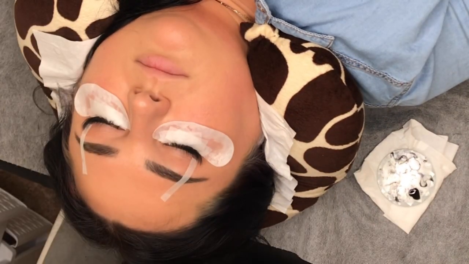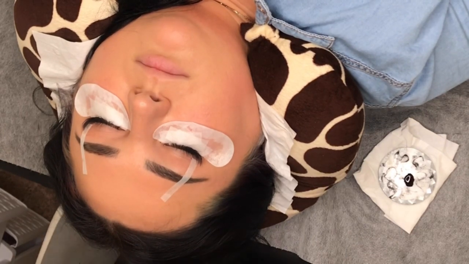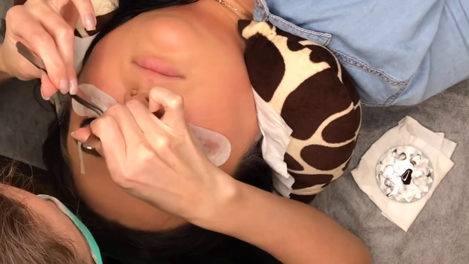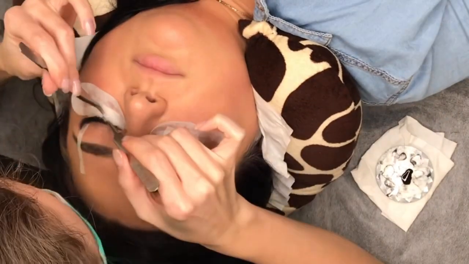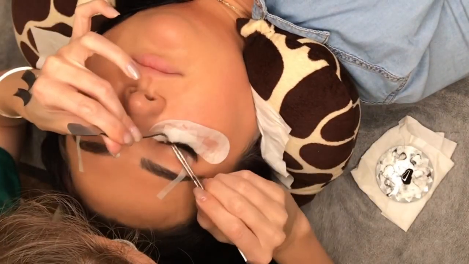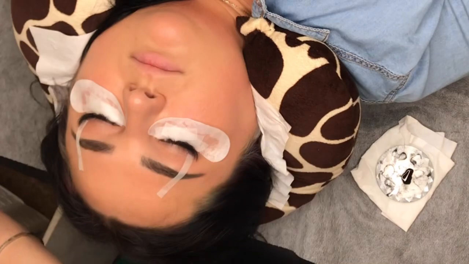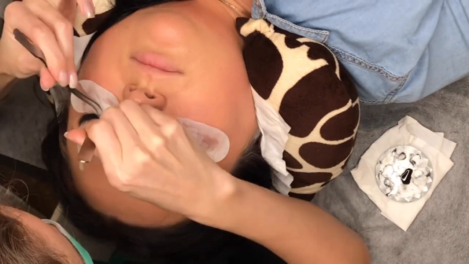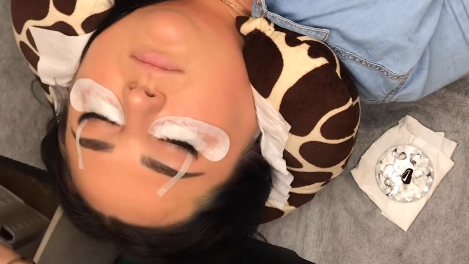And usually when I work with M curl and if I want to achieve a foxy look, I turn the fans toward the temples, not at a 90-degree angle, just a little more sharp angle. After 30% of my work, I change my drop of glue and keep going with my lash extension.